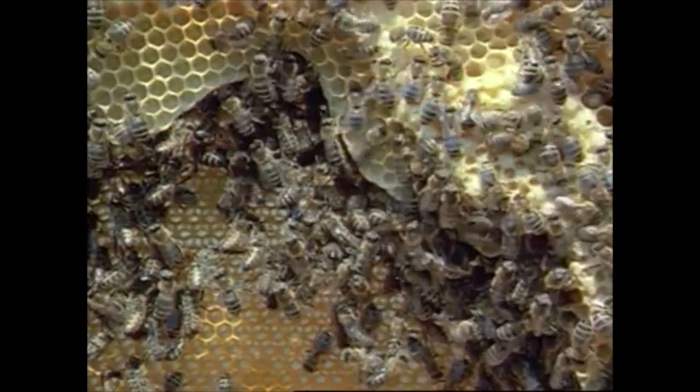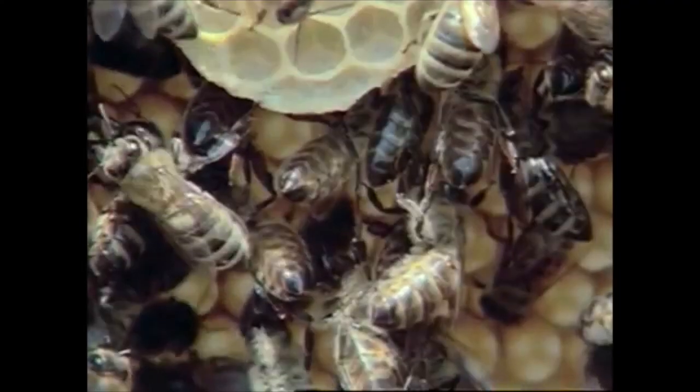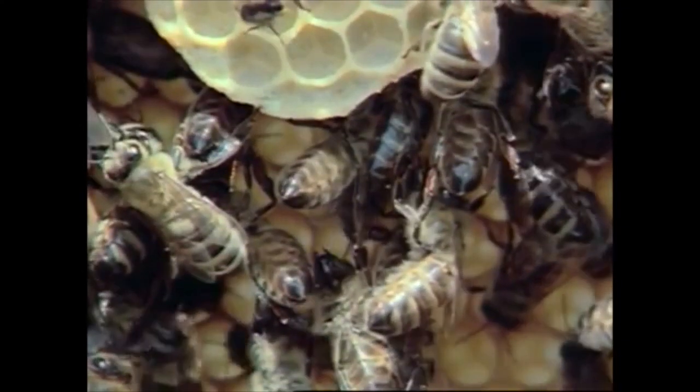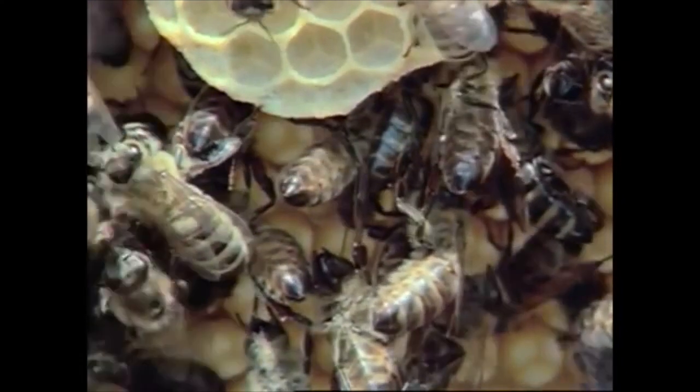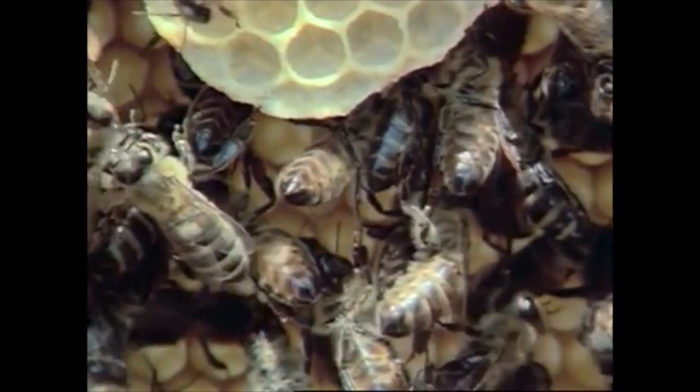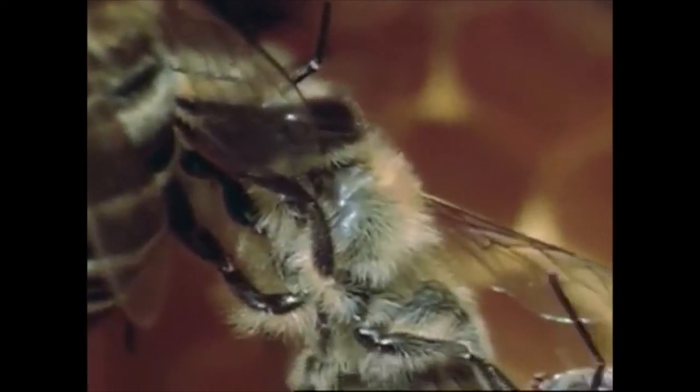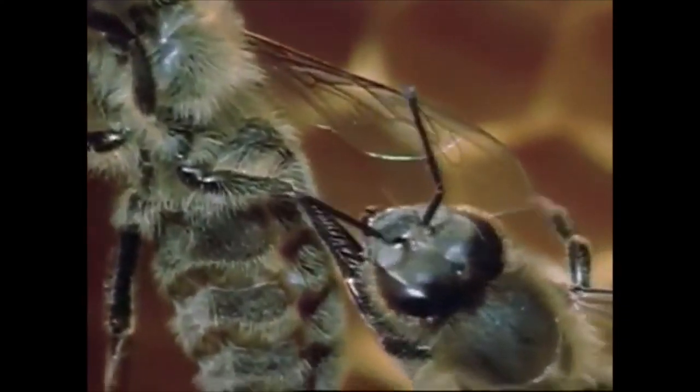The construction of honeycomb is another example of the close cooperation among the workers of a colony. In order to produce wax, bees form dense chains during comb construction.